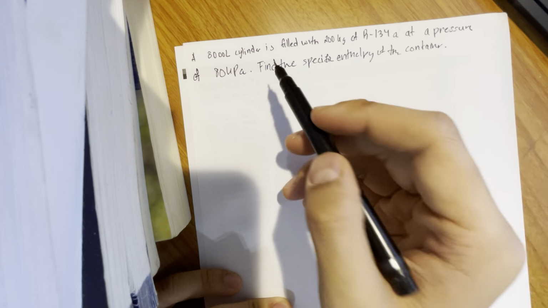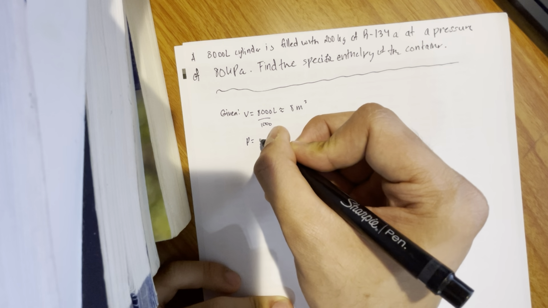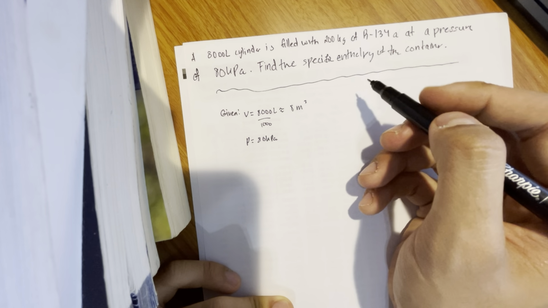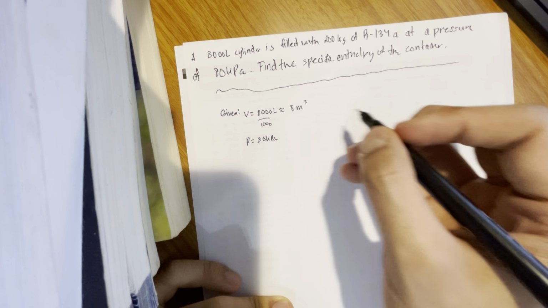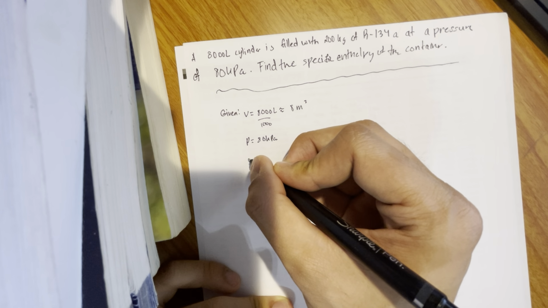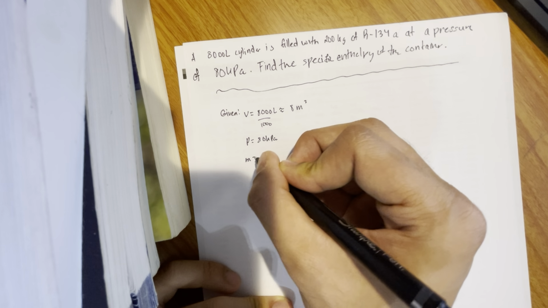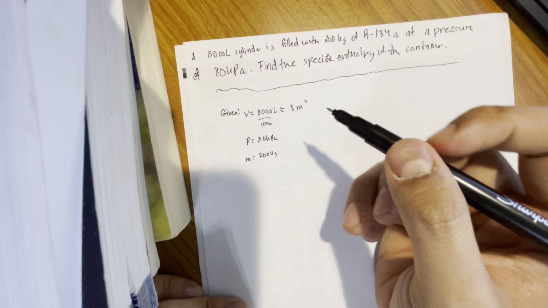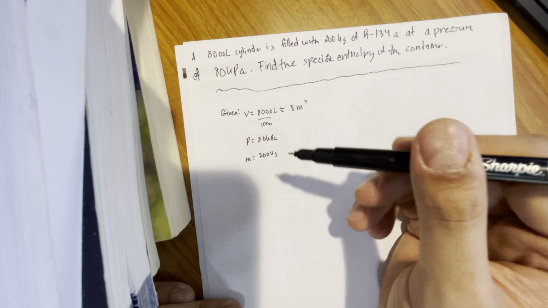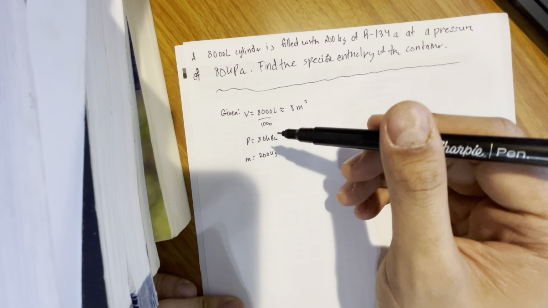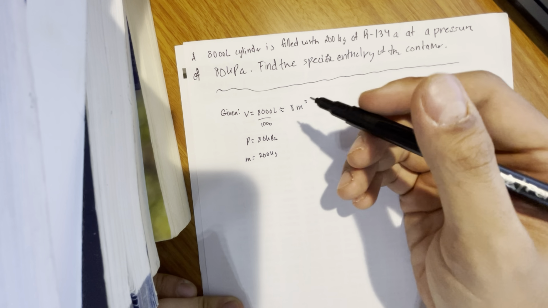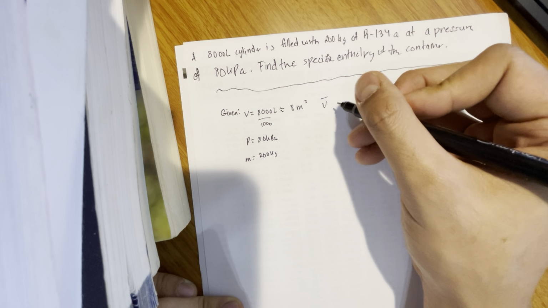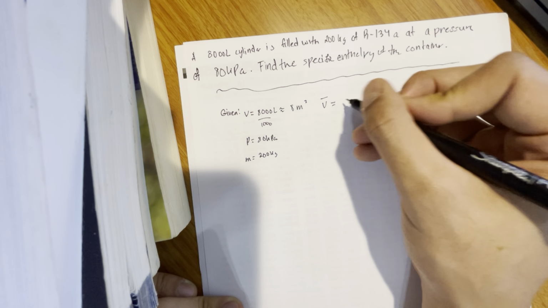Then we are also given the pressure, which is 80 kPa, and the mass, which is 200 kg. Since we're given the pressure, we have to convert this to an average specific volume.